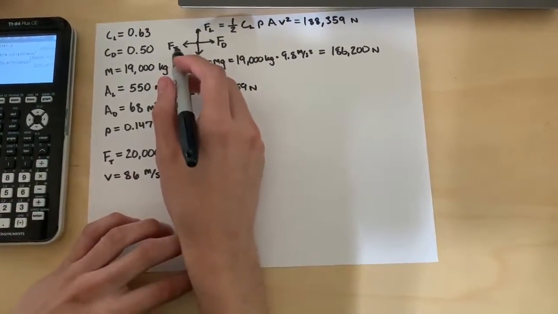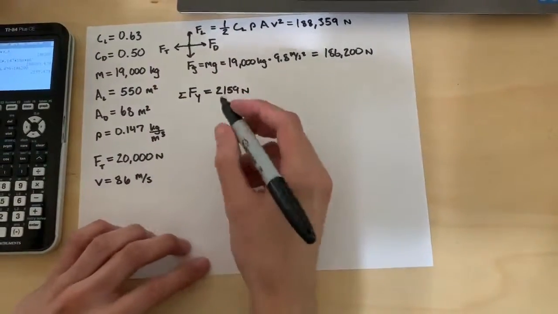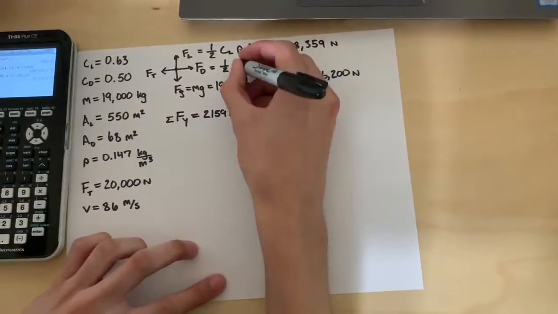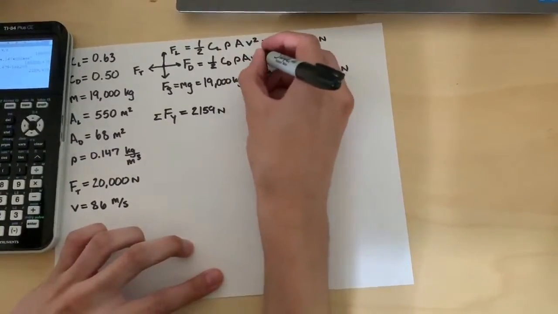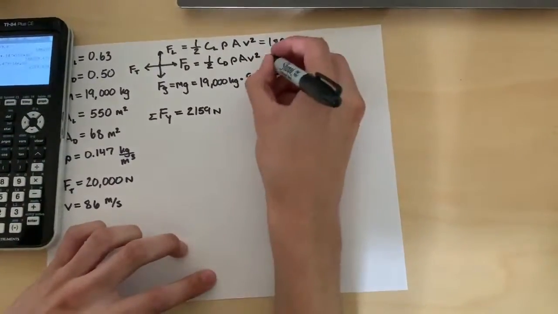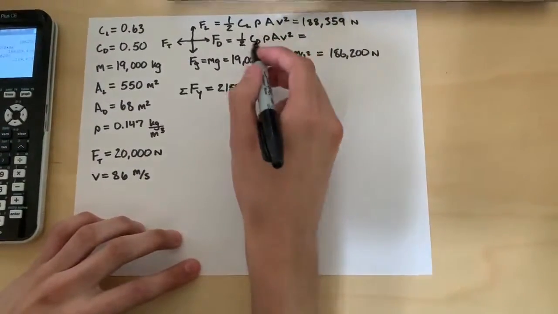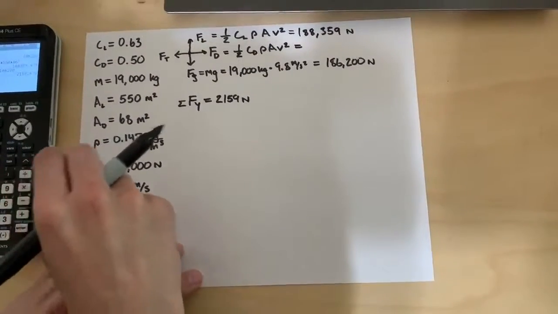Now let's do the drag force. So they gave us thrust force at 20,000. Drag force is going to be equal to 1/2 times the coefficient of drag times density and area and velocity squared. Let's plug those numbers in. The area will be different, the coefficient of drag will be different, but otherwise it's more or less the same equation.